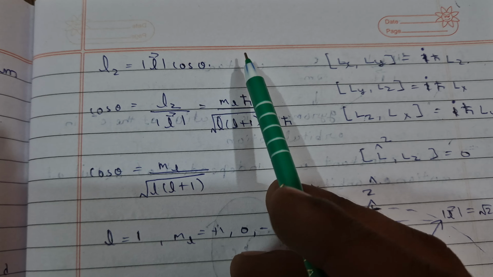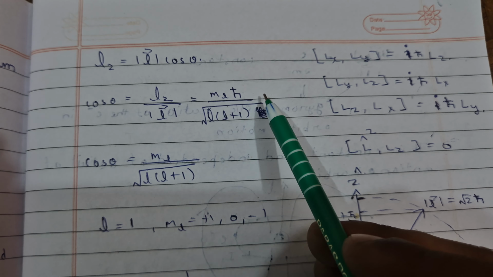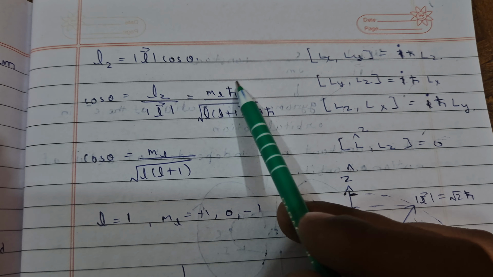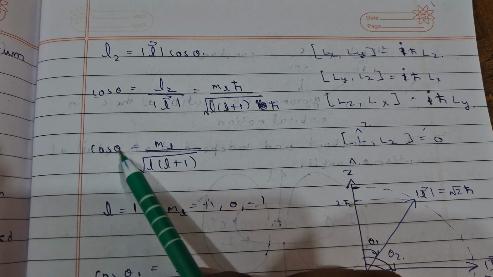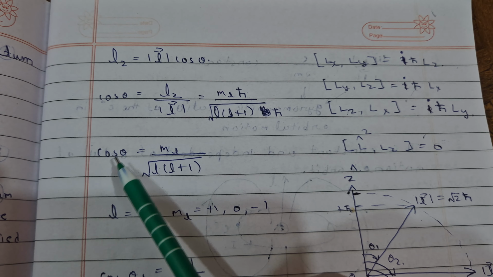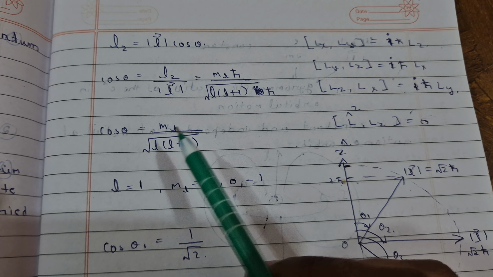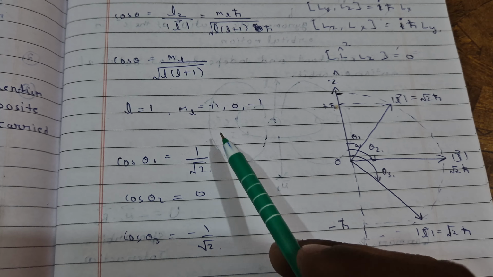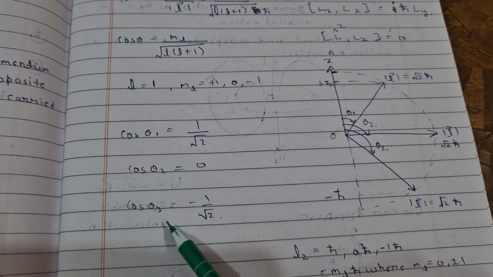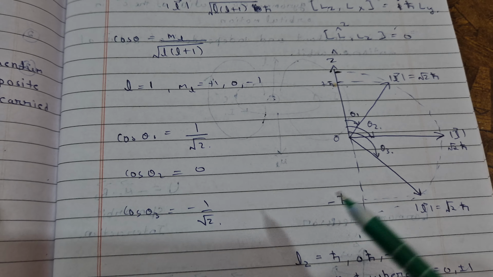So Lz is nothing but L cos theta. From here we can see that cos theta is Lz by L, where Lz is ml ħ and L is root of L(L+1) ħ. So ħ will cancel out. Now you will see that this cos theta is also quantized, meaning for different ml you will get different cos theta, or theta. For L equal to 1, you have ml as +1, 0 and -1. So let's find all the theta values. Cos theta will be 1 upon root 2, 0, and -1 upon root 2. So theta 1 will be cos inverse of this, cos inverse of this, and cos inverse of this.